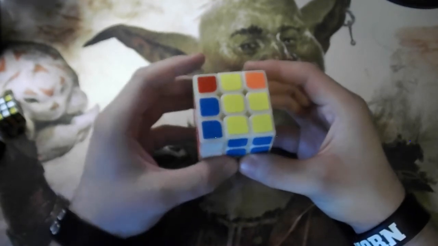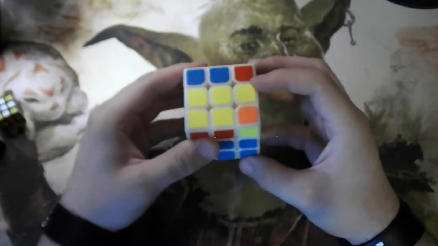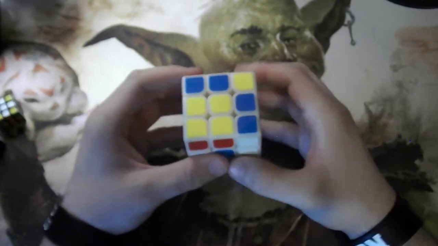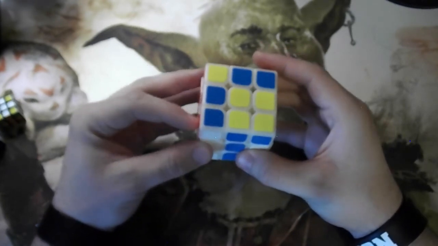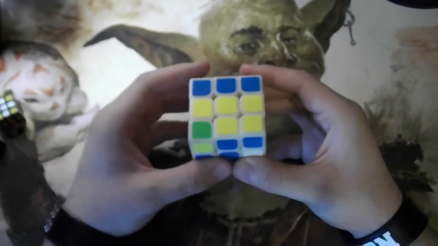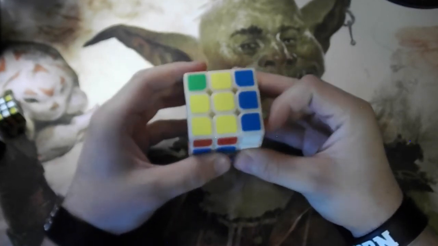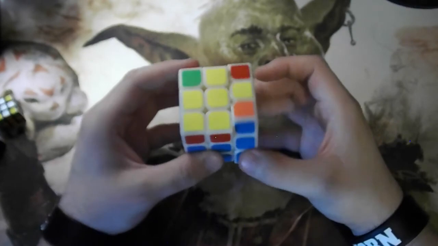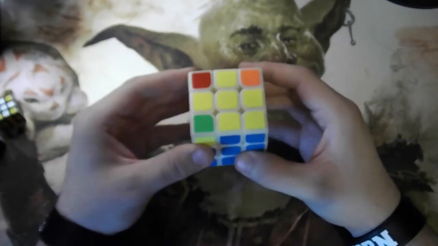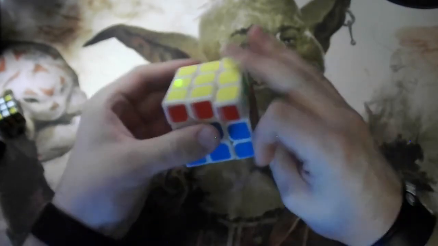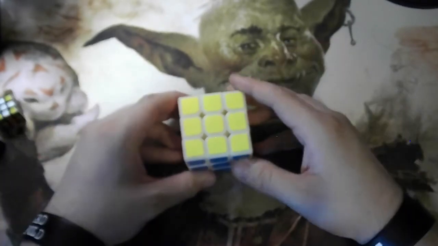L prime, U, R, U prime, L, U, R prime, U prime. And then, watching that a little quicker, you can see it's fully solved after 3 times.